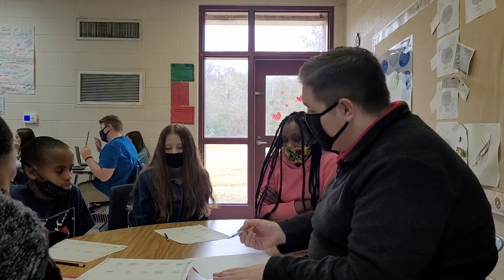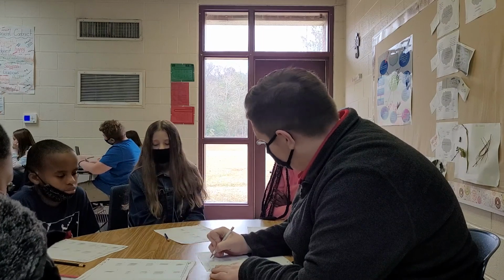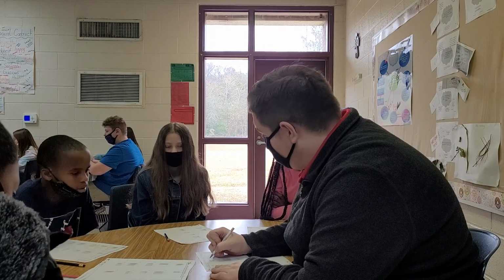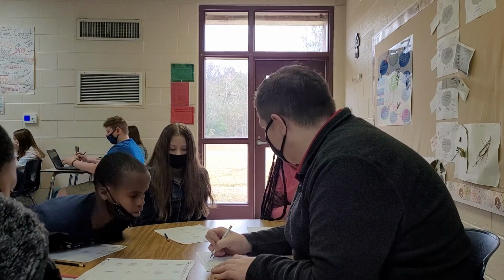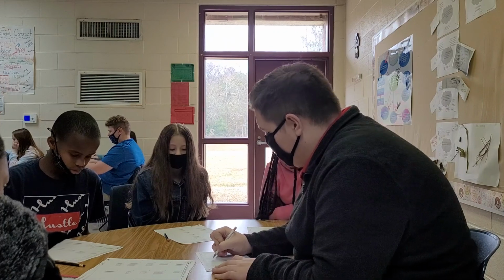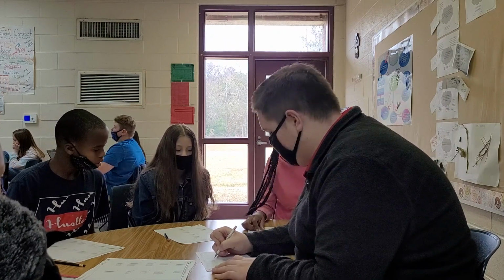Okay, so we are looking. What is our length? Did anybody else put a different number for their length? The length is 2. Width is 4.